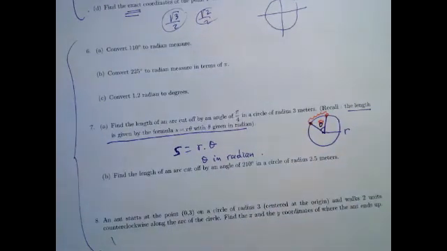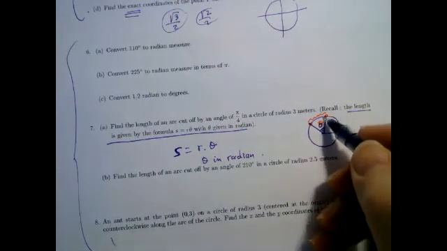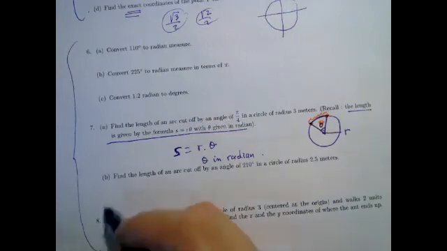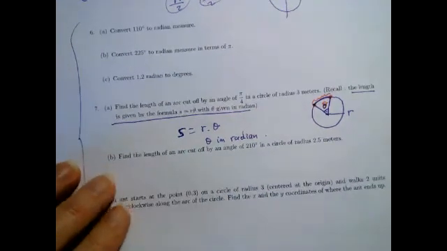Okay, that's really the main relationship. So if you know the angle at the center and you know the radius, you know how much you have from here to here. That's really the idea. Okay, so 7, make sure you do it. I'm going to spend a little bit of time on number 8 because that's what your classmate asked about.